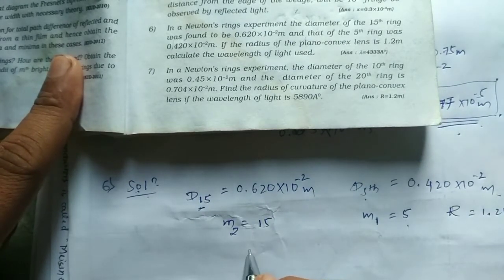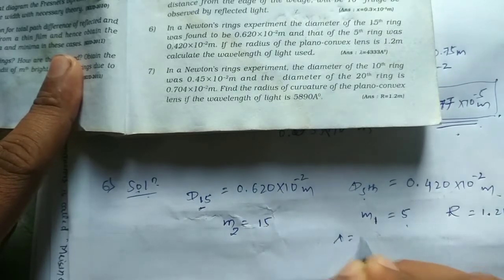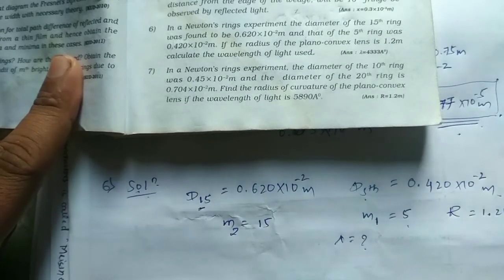And the wavelength of the monochromatic light, lambda, is what we have to find.